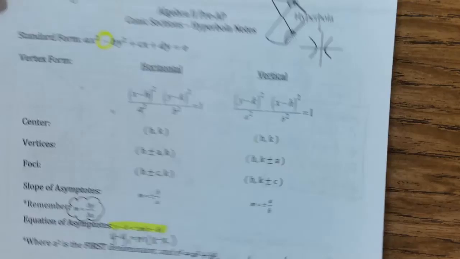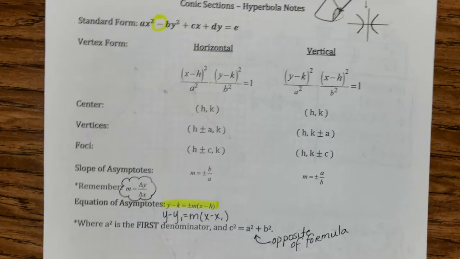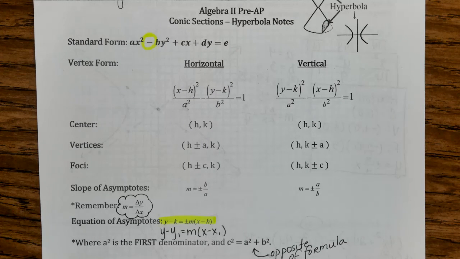Okay. So you are not going to have a quiz over hyperbolas. Next class will be parabolas. We're going to do horizontal and vertical parabolas. You will have a quiz after that over hyperbola and parabola. Okay? And then we'll have solving systems of quadratics, review, and test. Okay?